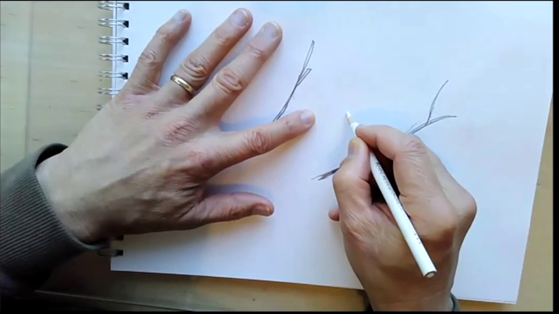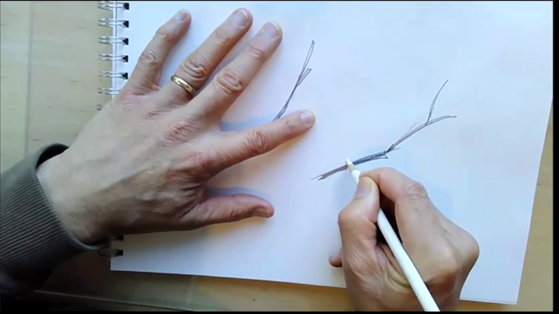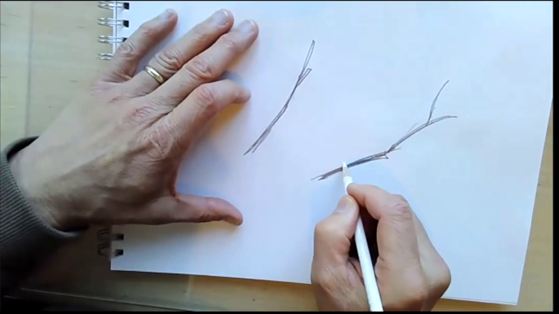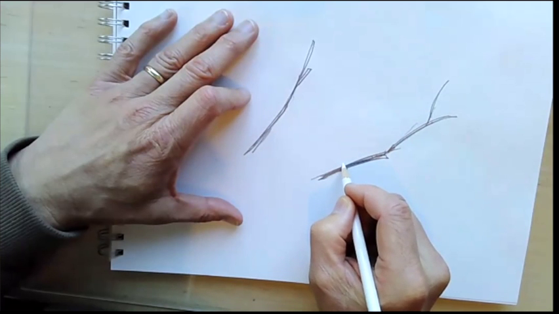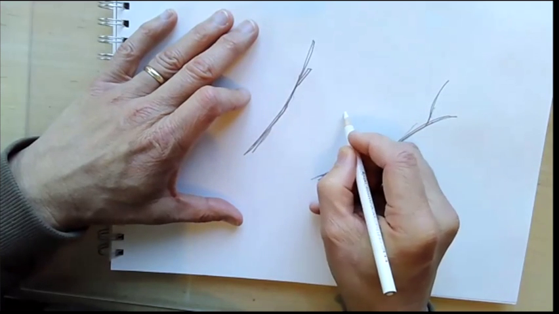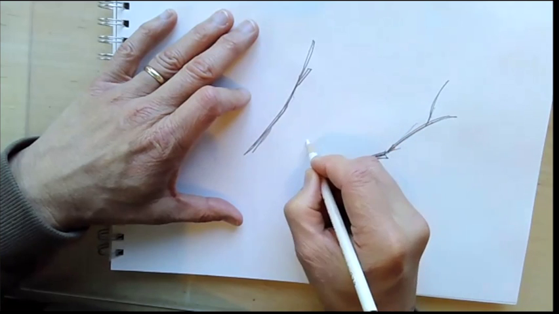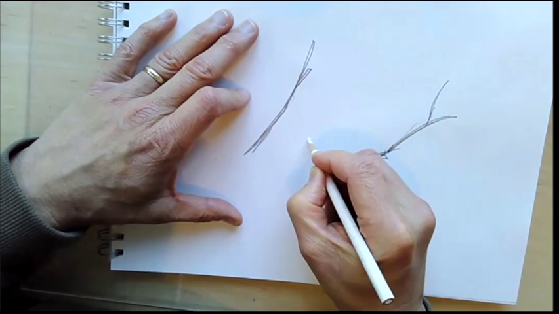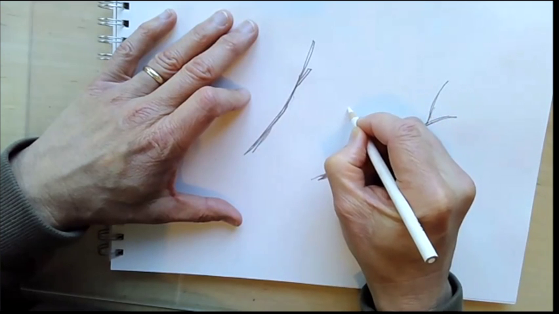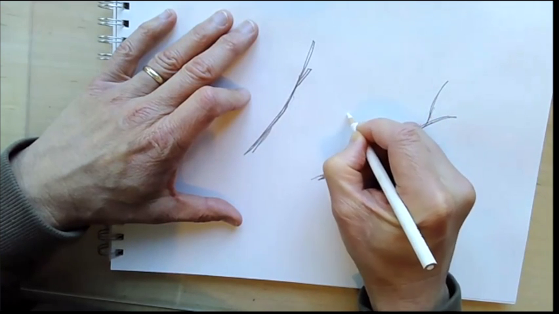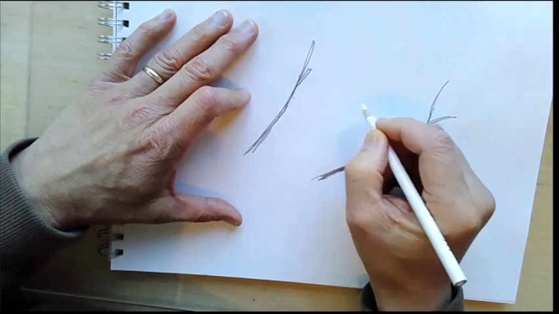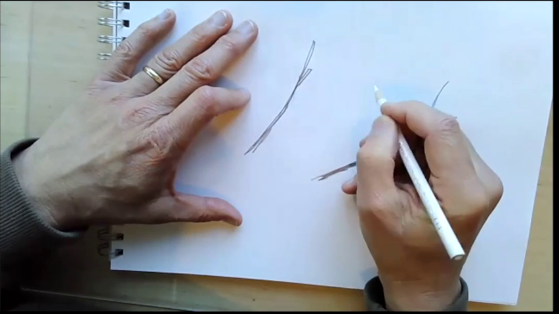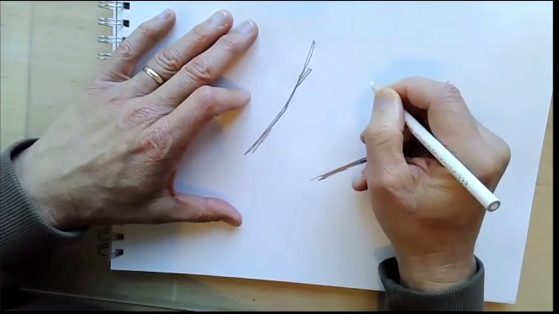Put those in, and see, this one comes up here to there. Again, I don't know if this will work on this paper here. And let's give this one across the top.